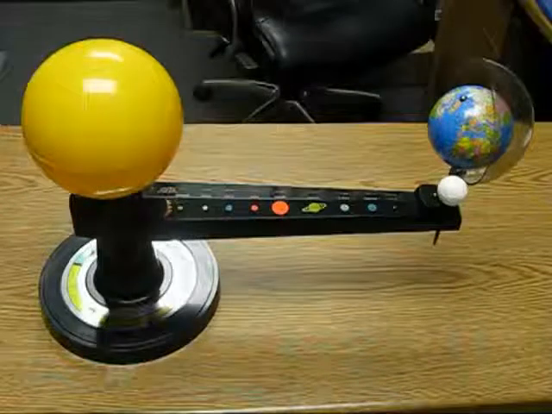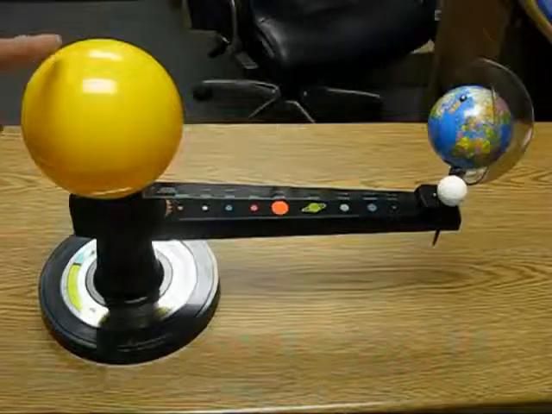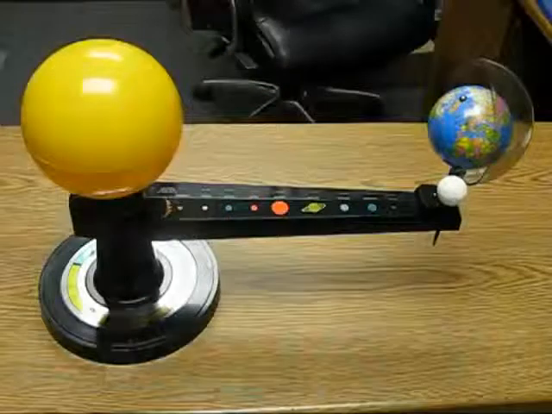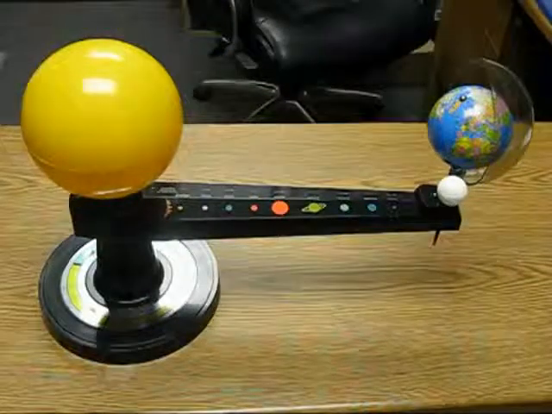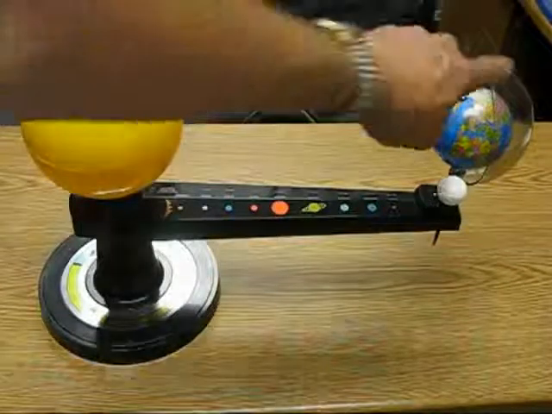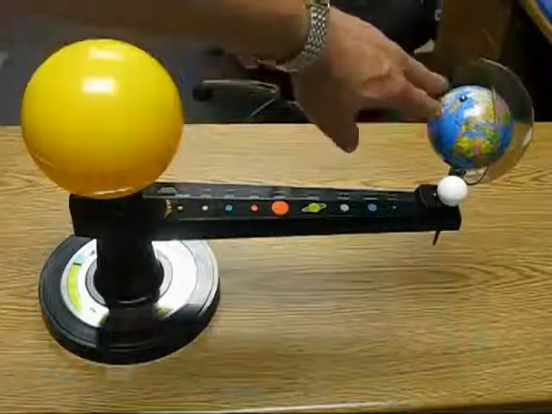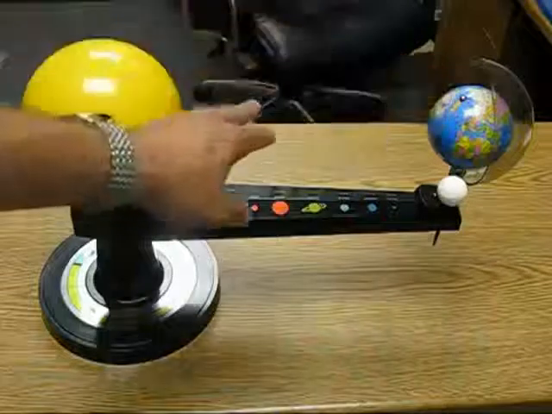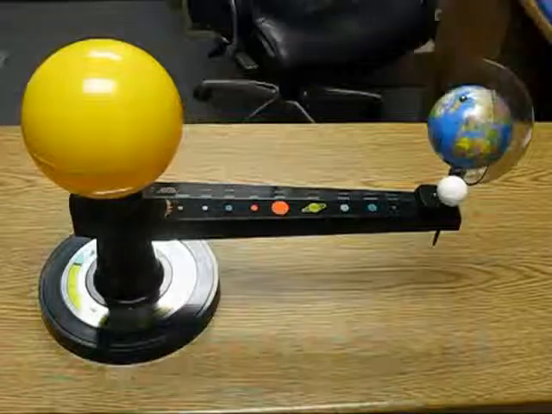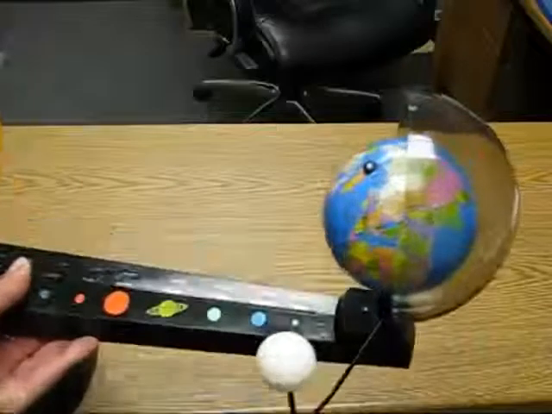Now there are 4 main parts to the orbiter. The first one is the Sun, the Earth, the Moon, and the shadow. Now the shadow represents night. As you can see, the side of the Earth facing the Sun would be lit up. The side opposite the Sun would be dark, and the shadow represents that. I'll move this in so you can get a closer look at it.